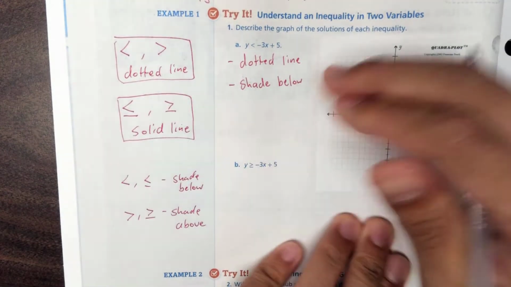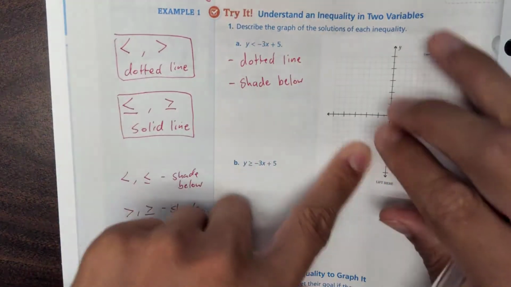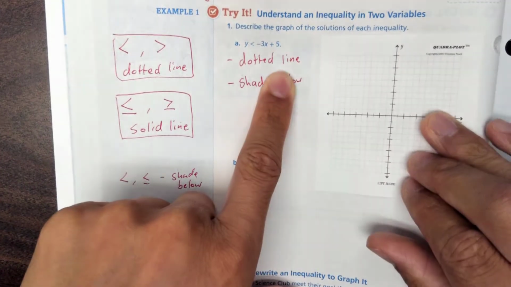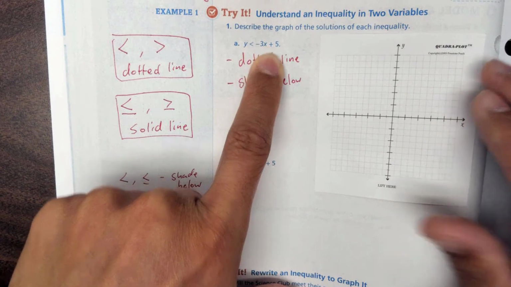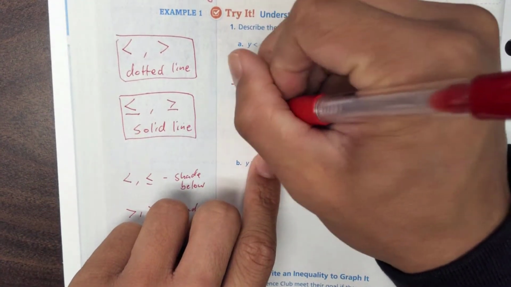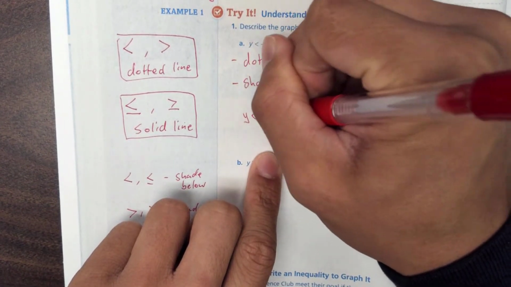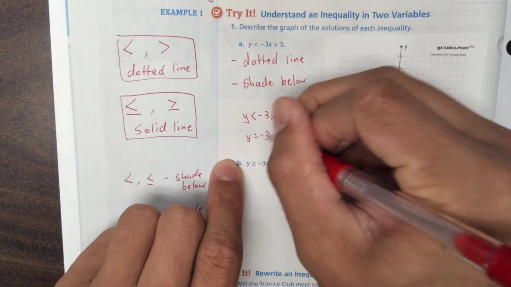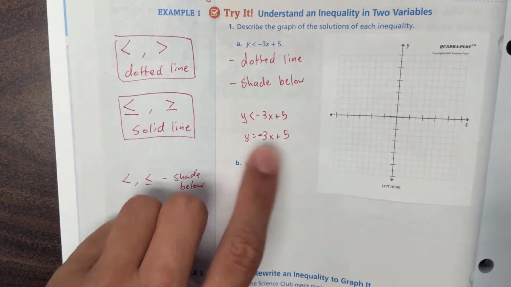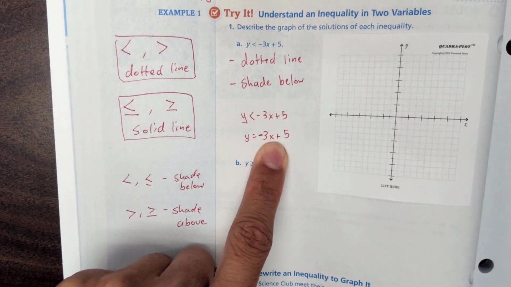So let's go ahead and I'm going to show you what you're going to be doing. Now I have a nice and pretty graph here, but you can just draw with your straight edge. If it's y is less than negative 3x plus 5, I'm going to treat that inequality sign like an equal sign for right now: y equals negative 3x plus 5. By now you should know how to graph something that looks like this since it's in slope-intercept form.